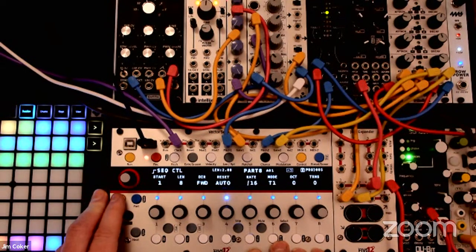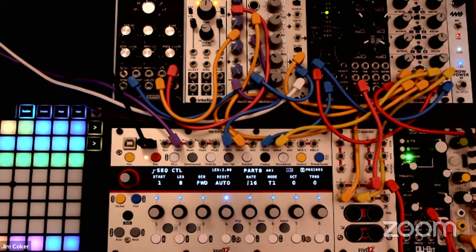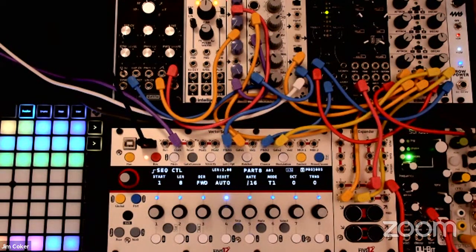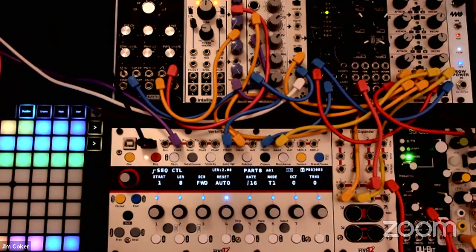And I don't think I have, actually I can pull an LFO over, so I always get in trouble when I do ad hoc demos, but I'm going to pull in.